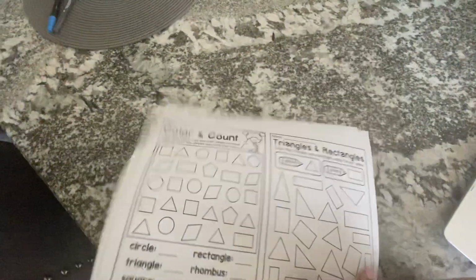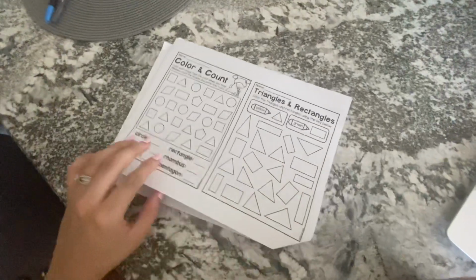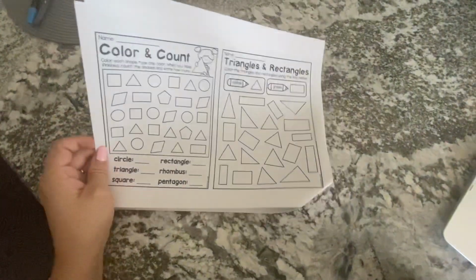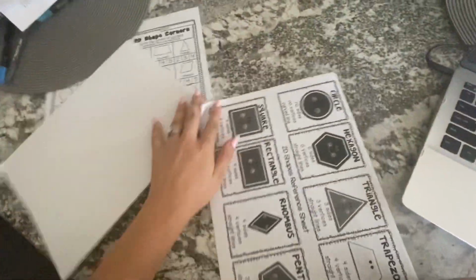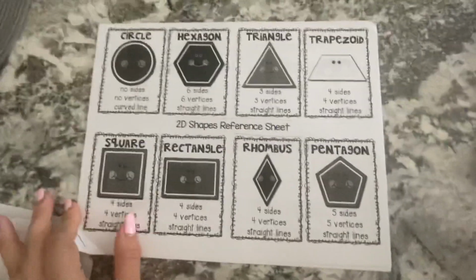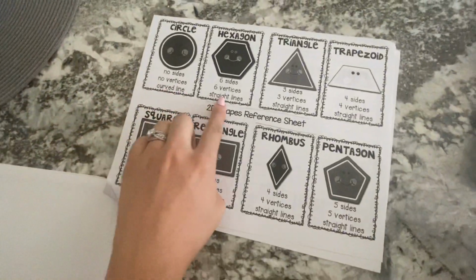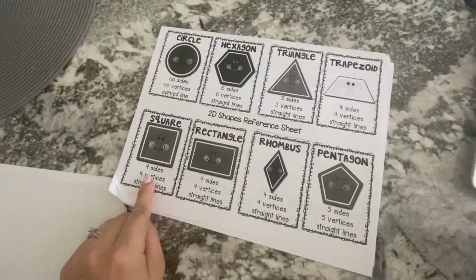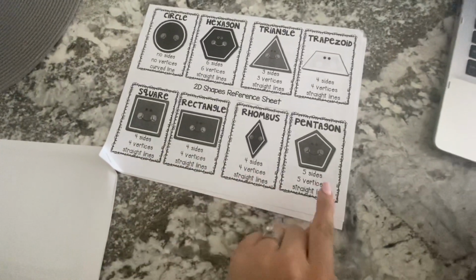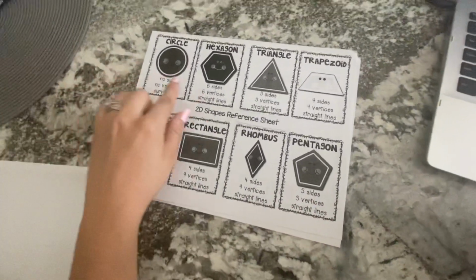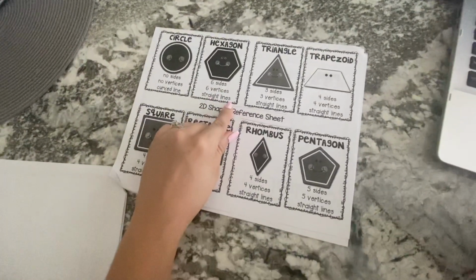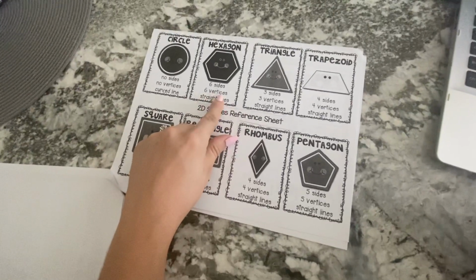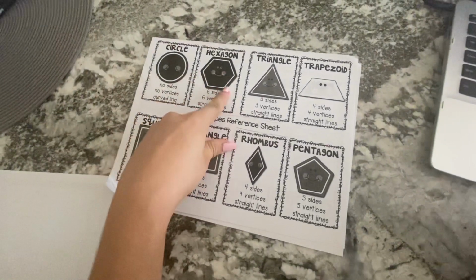Okay, so remember, if we need any help, just refer back to our review page, in case we forget any of the shape names. We have our review shape up in the front, and it shows us a circle, a hexagon, triangle, trapezoid, square, rectangle, rhombus, and a pentagon. And it tells us how many sides there are, how many vertices, and how many lines there are. Remember, vertices is just another fancy word for corners, okay? All right, so let's get started.